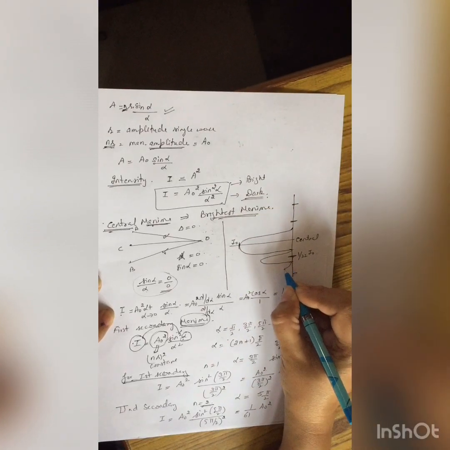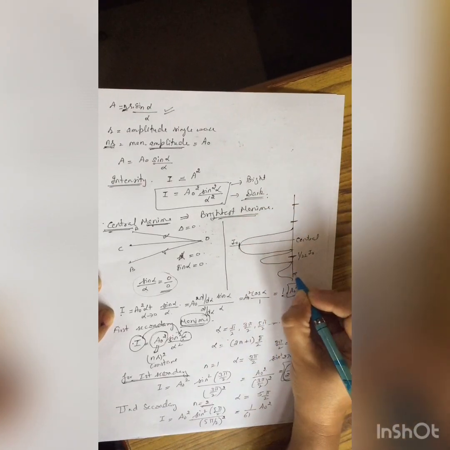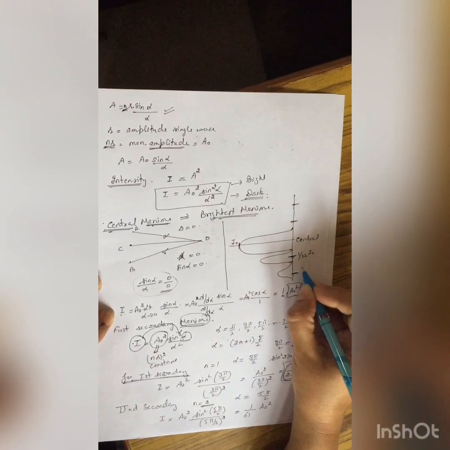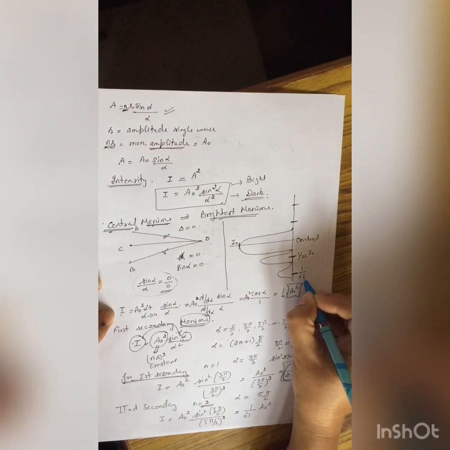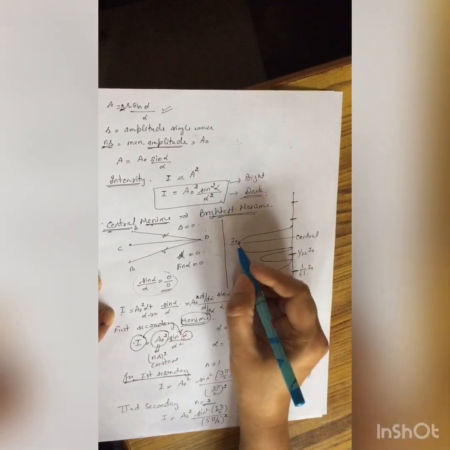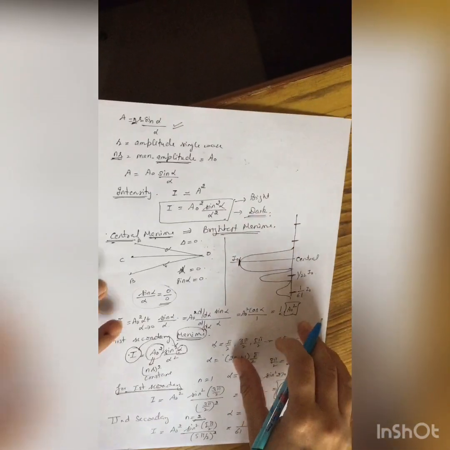If we draw the intensity for the second secondary maxima, it comes out to be 1 upon 61 times the maximum central maxima.